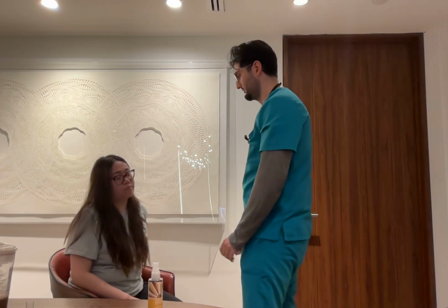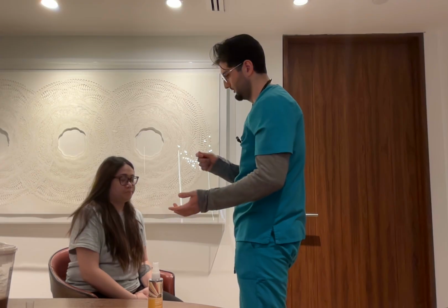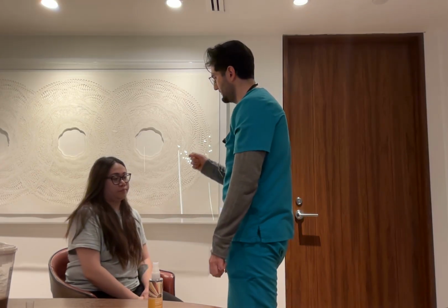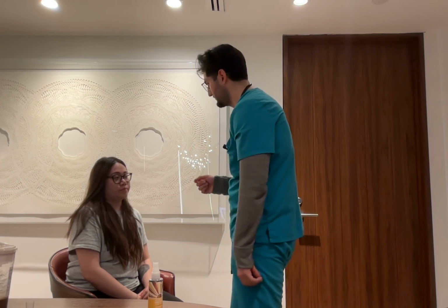I would also assess for hearing conduction using a tuning fork. I would strike the tuning fork against my hand, place the base of the tuning fork in the midline of the patient's skull, and the patient should be able to hear the vibrations in both ears.